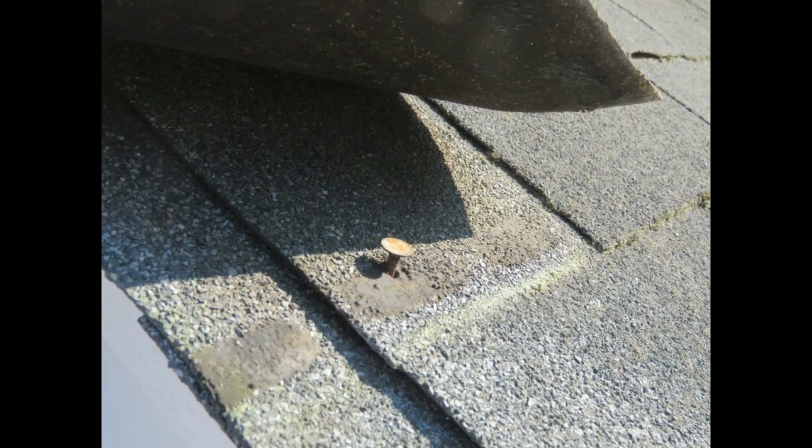Pop-up nails on any facet of the roof are a problem too. These are fixed during a tune-up as well. When they back out or pop up, they penetrate the shingle above, which is lying on it, which causes leaks.